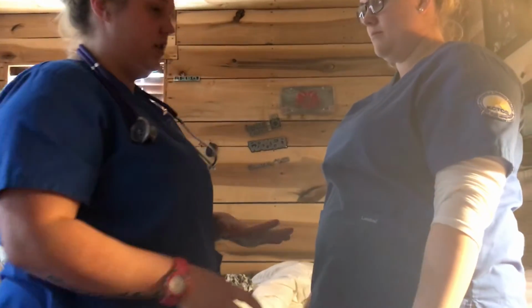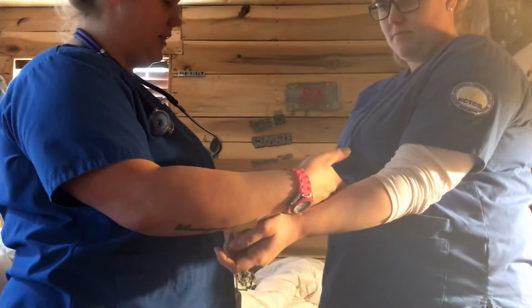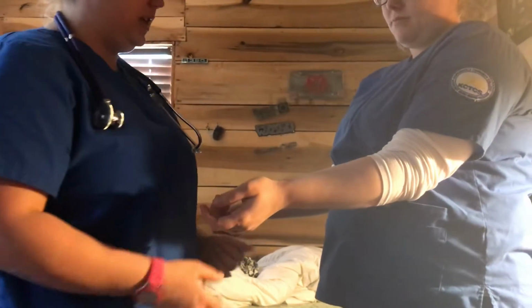So she has no presence of edema, and I'll check her temperature bilaterally, and her skin feels the same on both sides.